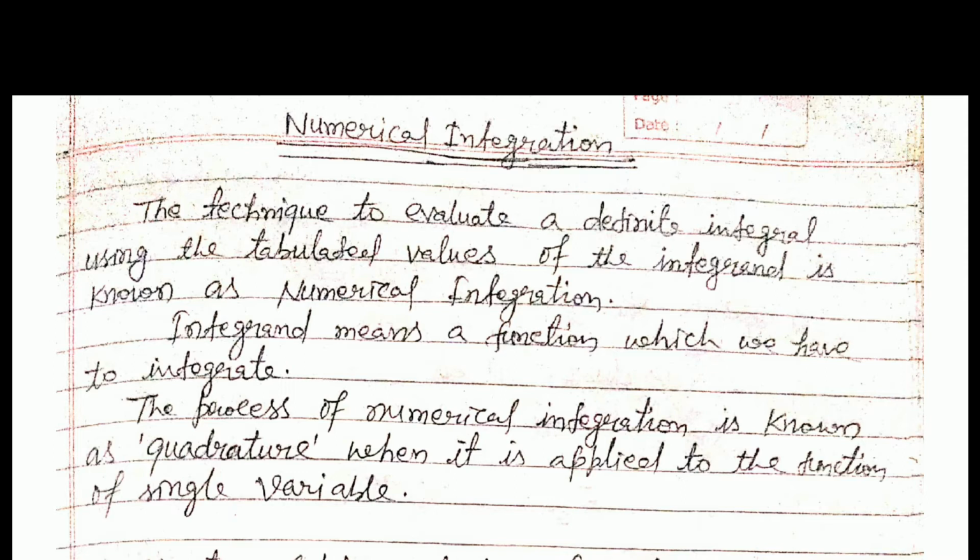For the different values of x, we find the given function's value, and then we substitute these values in such a way that we finally find the approximate value of the integral from a given value of the independent variable up to another value of the independent variable. That means we have two values of that independent variable, generally x, so that's from lower limit to upper limit.